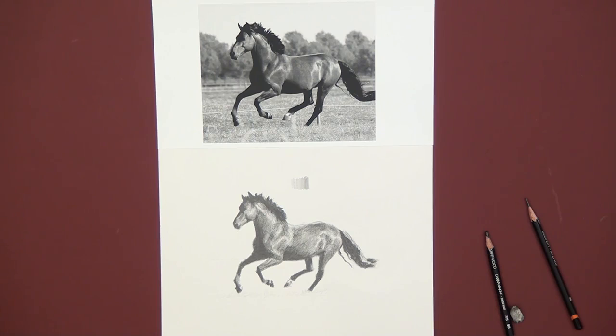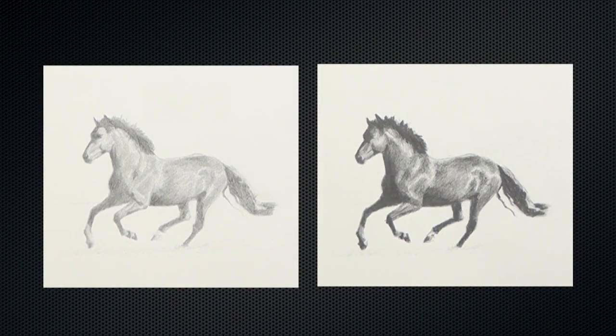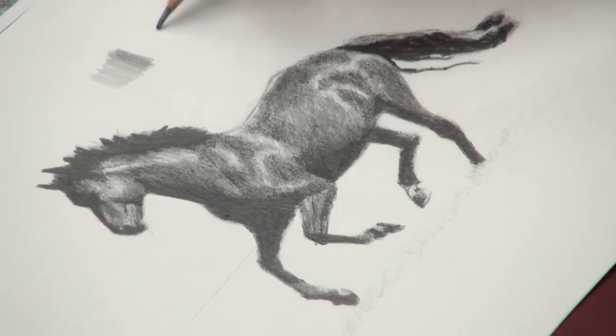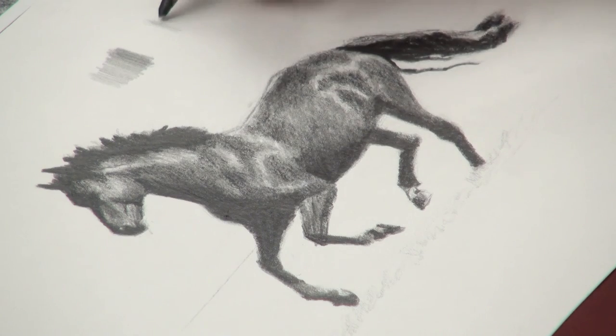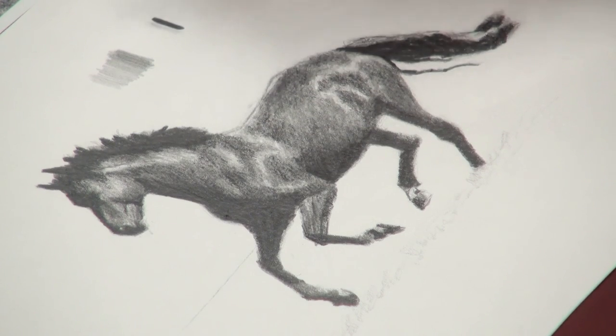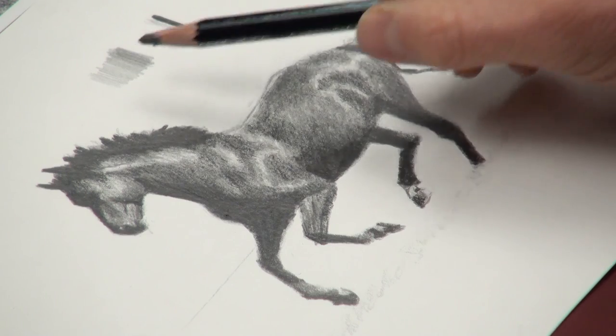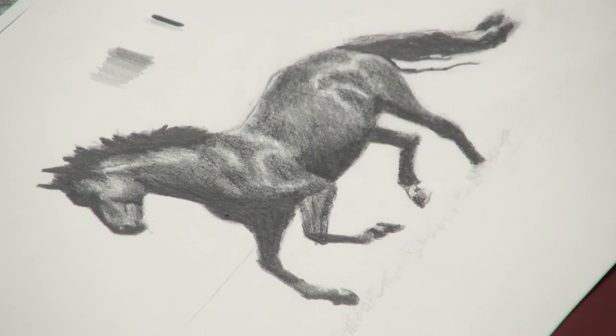So hopefully now that looks a little bit more three-dimensional, a bit more solid than it did before. And all that we've done is we've lifted the values, the darkest darks, and we've increased that tonal range. So now our lightest value is not quite the white of the paper, but very light indeed. And our darkest value is as dark as we can get with a 9B pencil. So the range between this and this now is much greater than it was before between this and this.